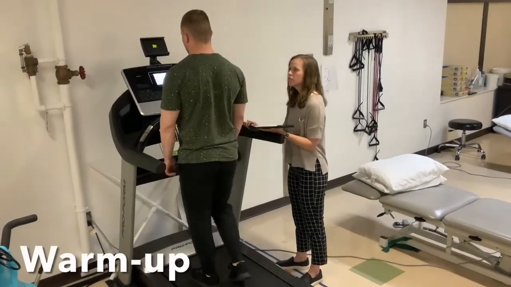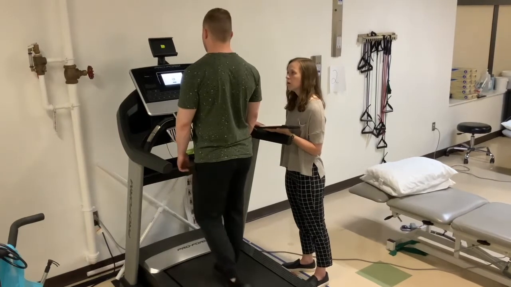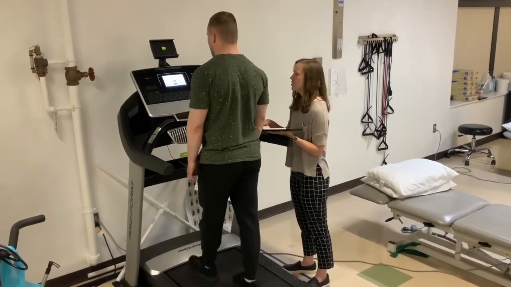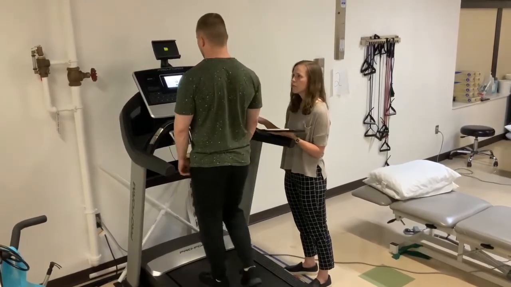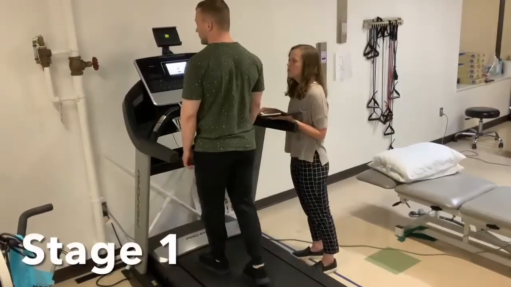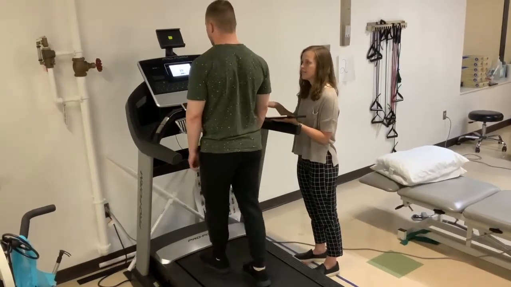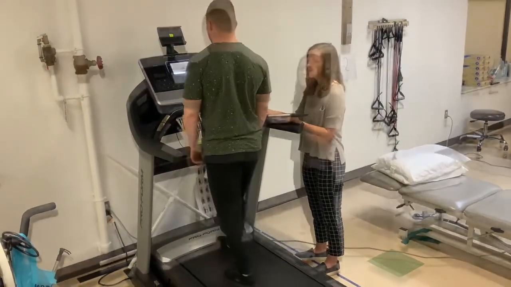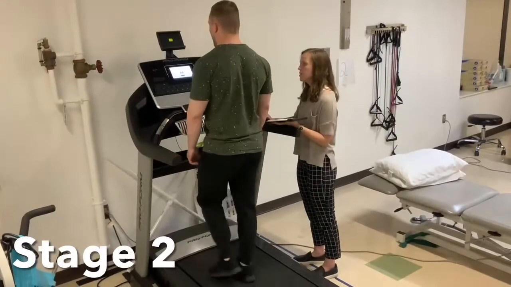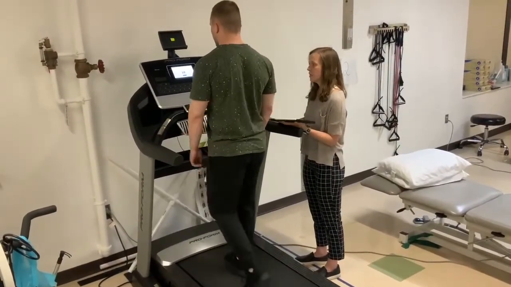All right, so we're just doing the Naughton Protocol today. So we are having you walk at 1 mile per hour, and then we're doing this for 2 minutes. This is just the warm-up, and then we'll get into the stages for the test. All right, so now we're at 1.2 for the speed, and we're gonna do this for 2 minutes. The incline is still at 0. So for this, we're at 1.5 speed, and still 0 incline. You're gonna do this for another 2 minutes.